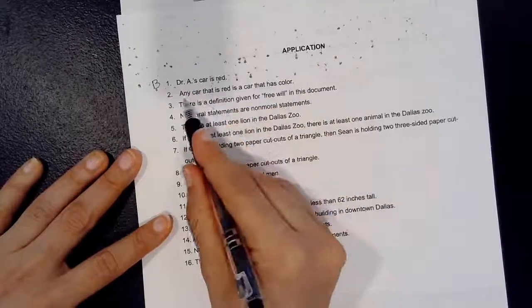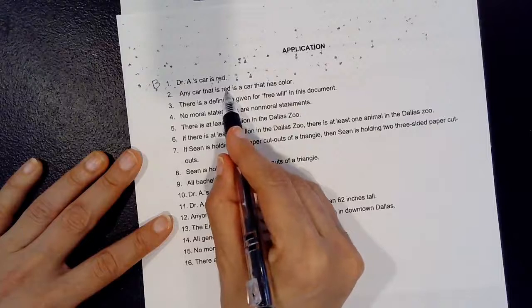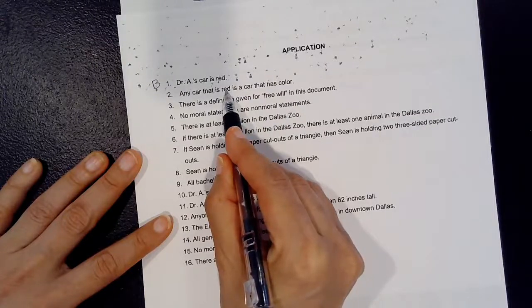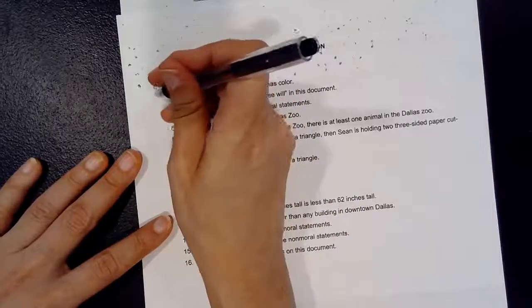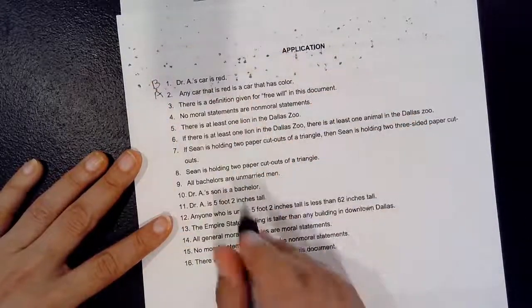So I don't have to go and look at all cars that are red with my eyes or hear about all cars that are red to know that any red car is a car with color. That I'm able to know through a priori means.